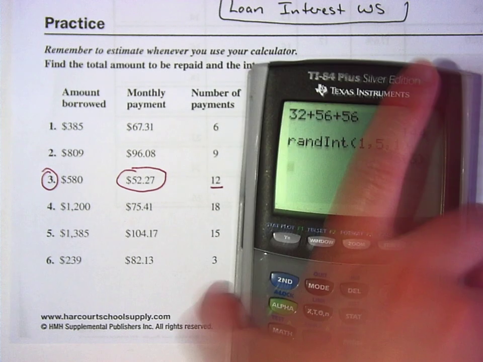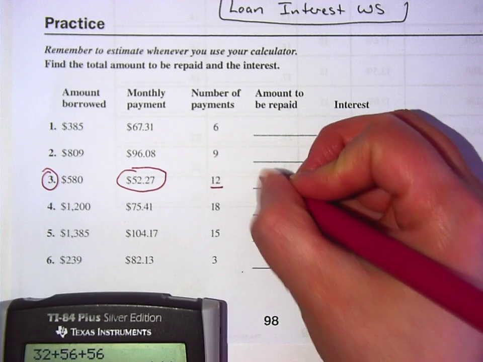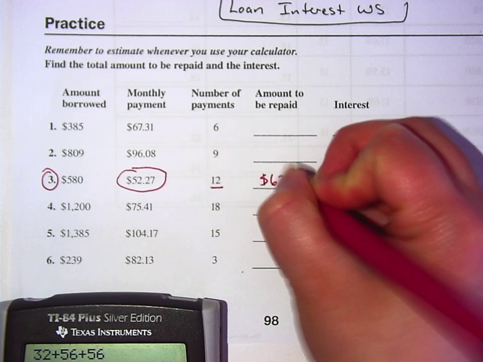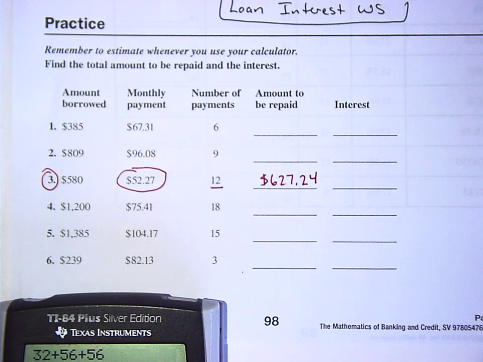Here we go. 52.27 times 12. 12 months, and that is the amount that has to be repaid. That's $627.24. So this is the total amount that you're paying back, but you only borrowed 580.